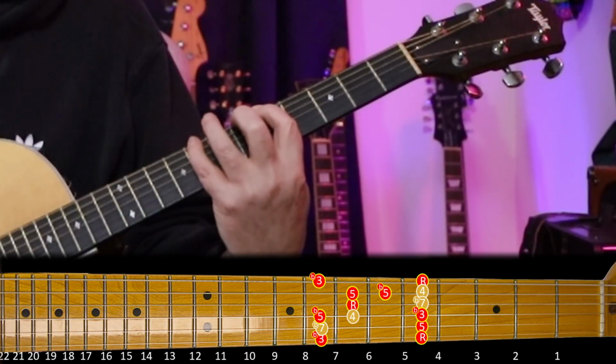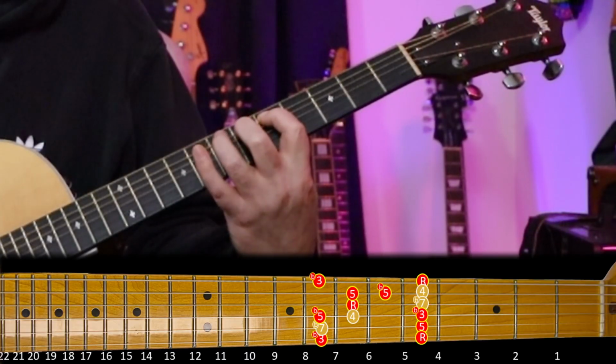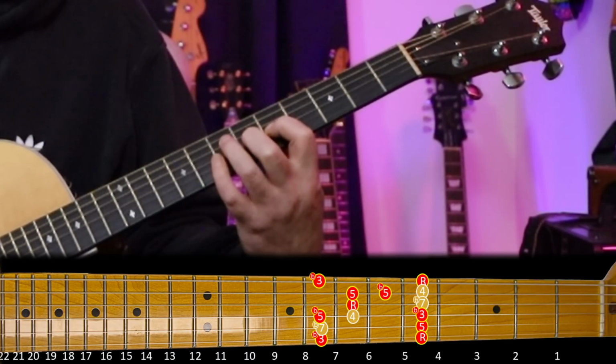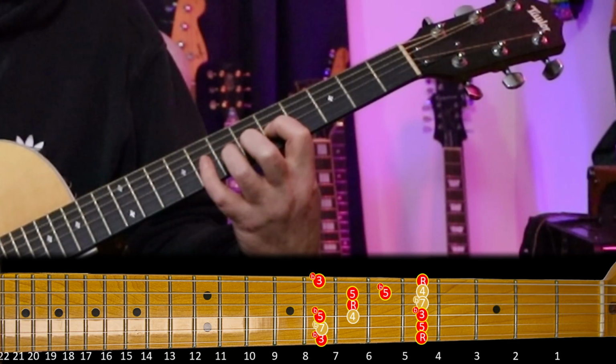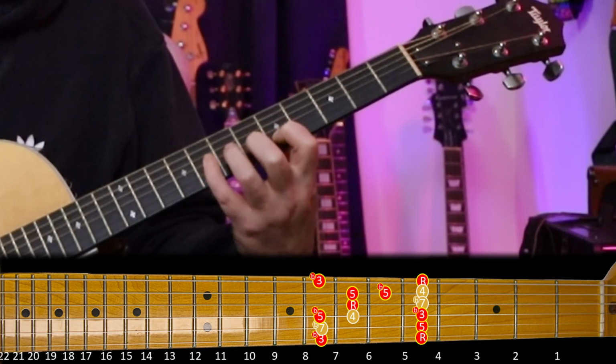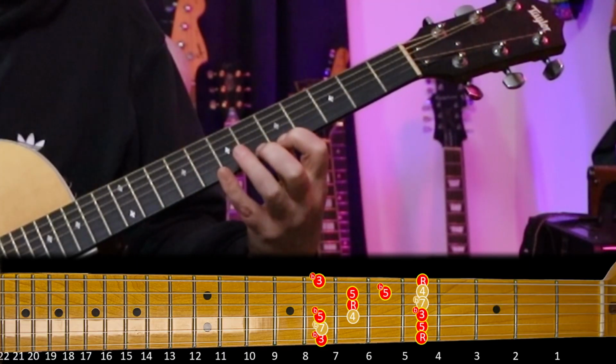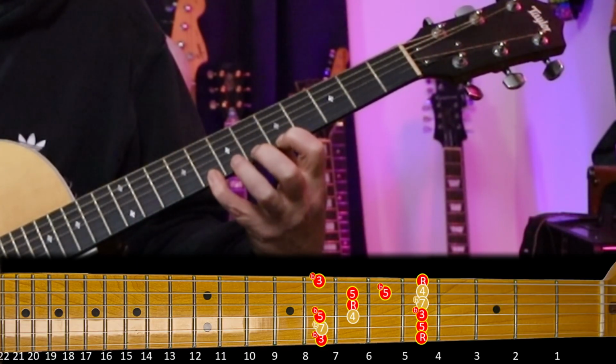Then we come to the blues scale. The blues scale is basically that same minor pentatonic scale with one additional note, and that's the flat 5. So it goes root, flat 3, 4, flat 5, 5, flat 7, root. And again, add the flat 3 on the top if you want.